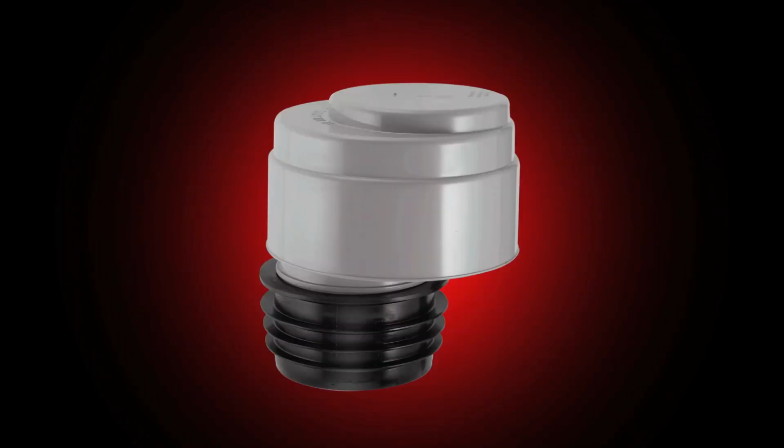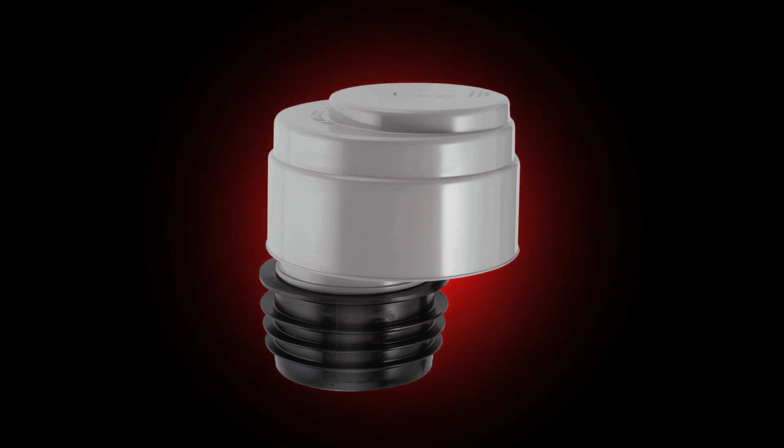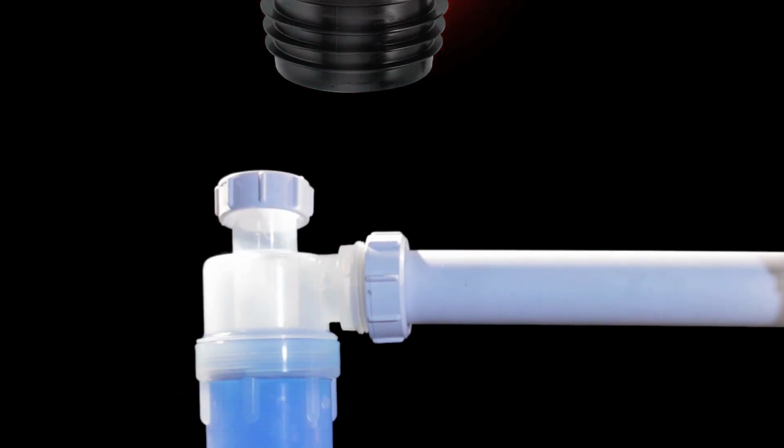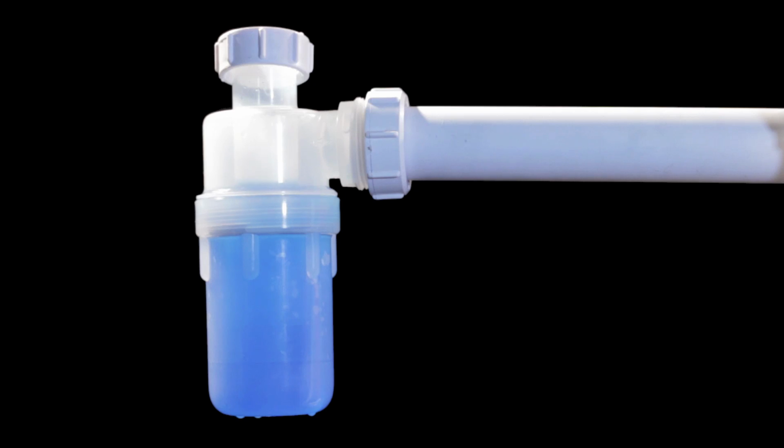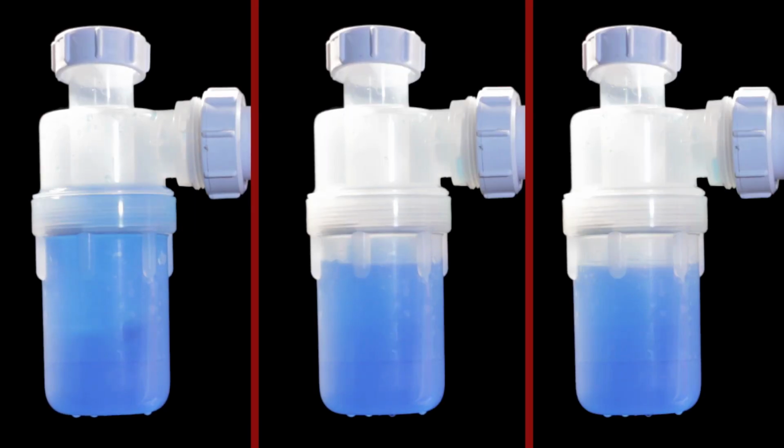McAlpine understand that it is not always possible to access the main stack and fit an AAV. A resealing trap fitted to an appliance, such as a sink basin, will protect seal integrity. Resealing traps create an easy path of negative pressure resistance. A reduced amount of water is displaced within a baffled sump to create an airway for air to be drawn into the system.